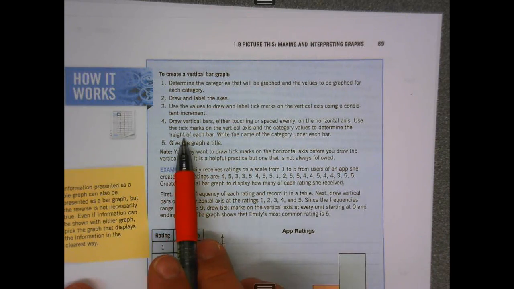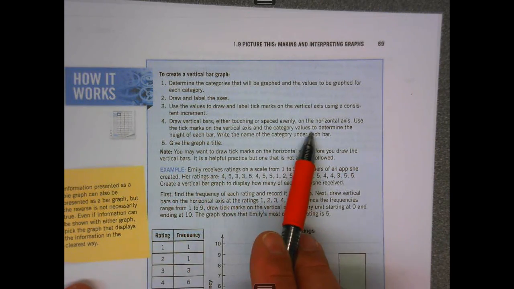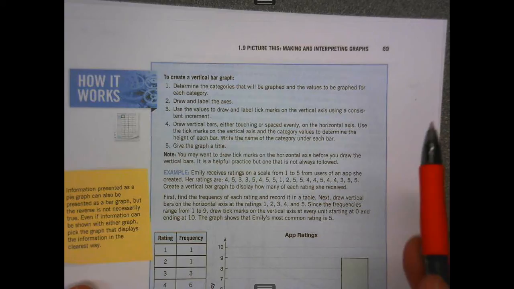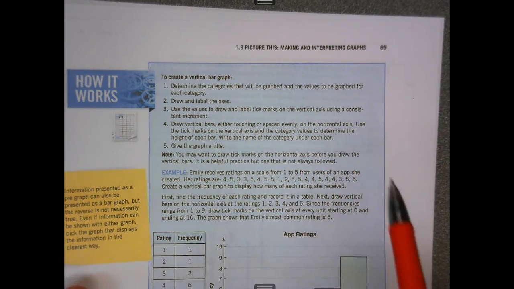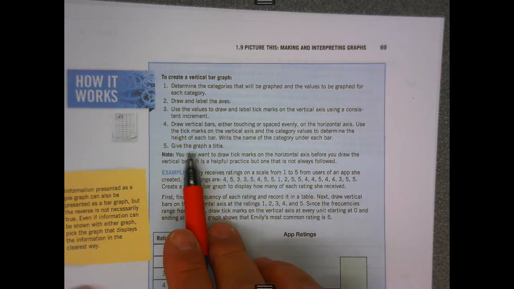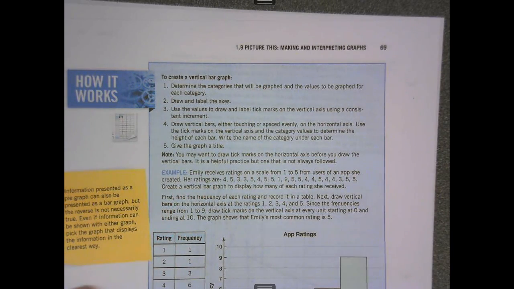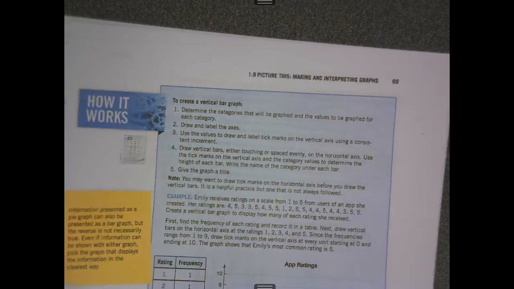And then the last graph is the line graph, which is nothing more than a series of connected paired data points. So what you do is you plot points and then you draw the lines. Let's go ahead and answer these questions.